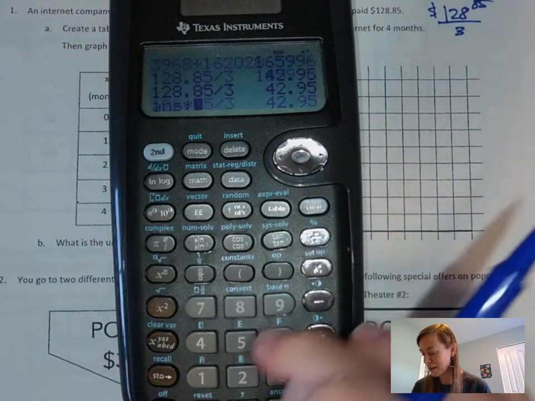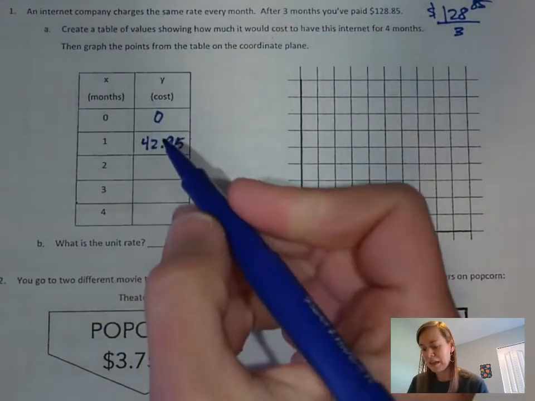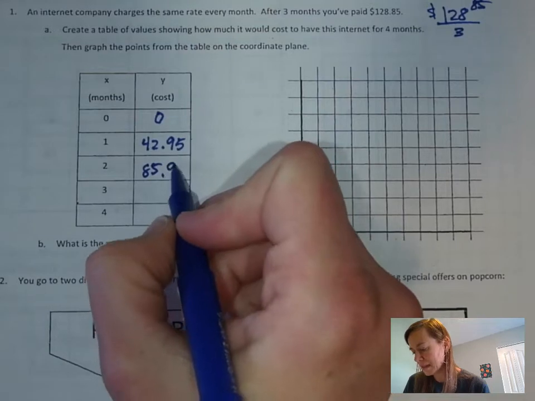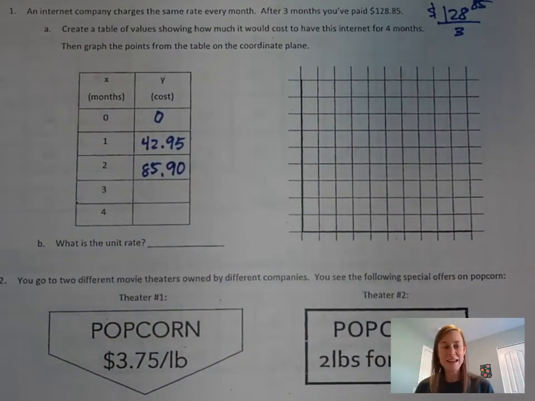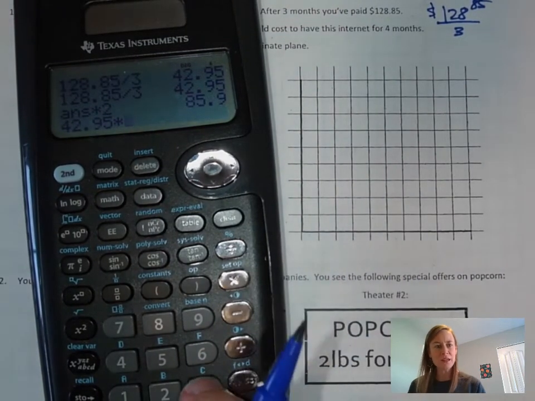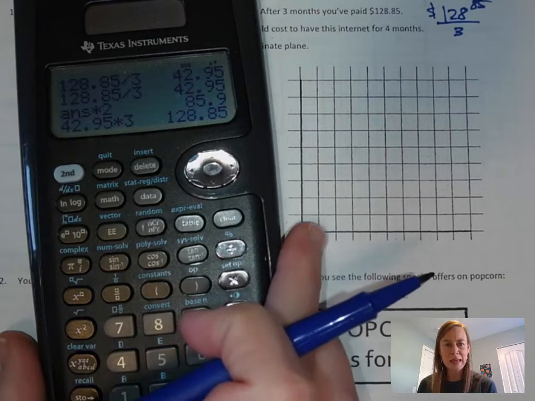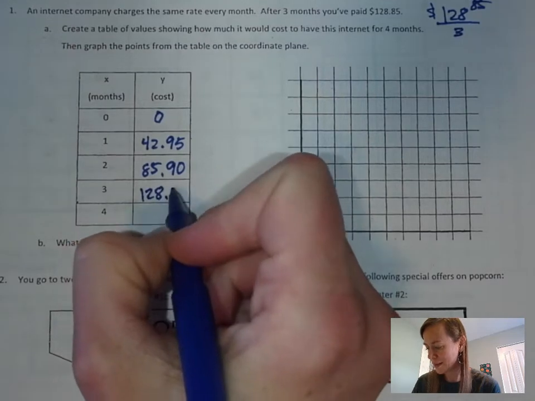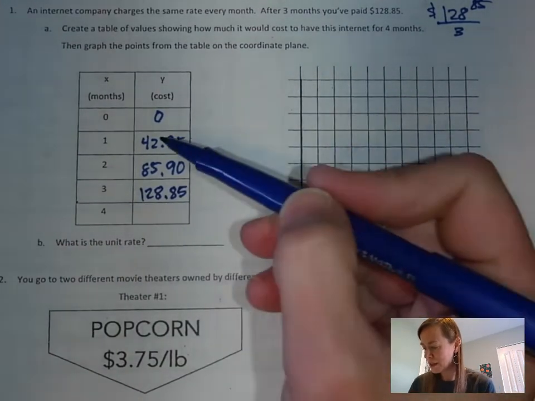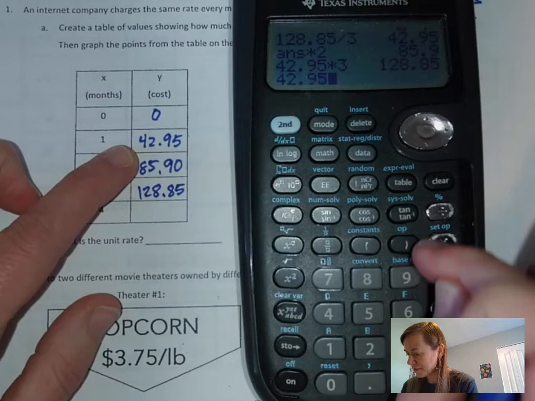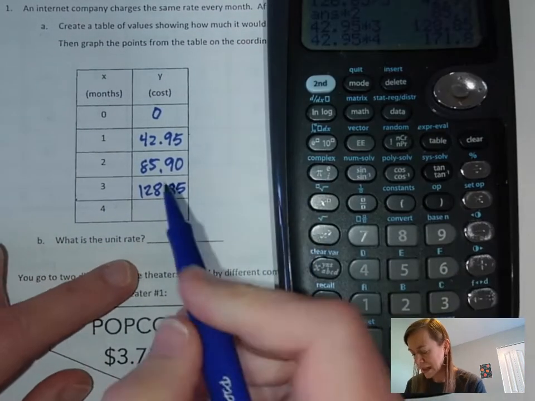So I'm going to take my $42.95 and multiply it by 2. And then I'm going to get 85.9, but I'm thinking dollars and cents, so I'm going to write 90. There we go, $85.90. How are we going to figure that out for 3 months? Well, let's take our $42.95, and this time we're going to multiply it by 3. And that's going to give us $128.85. Oh, well, that's what they told us in the beginning. That's right. I guess I could have already filled that out, couldn't I? And now let's go back to our $42.95 and multiply it by 4 to figure out 4 months. $42.95 times 4 equals $171.80.